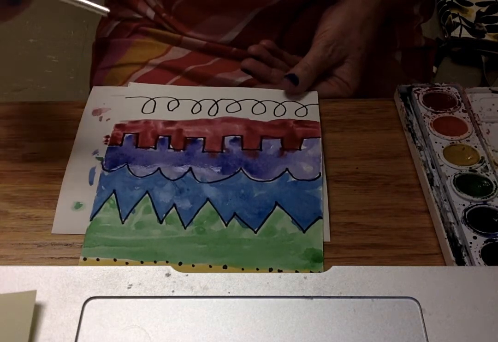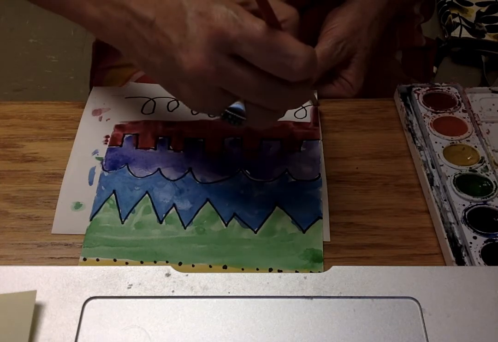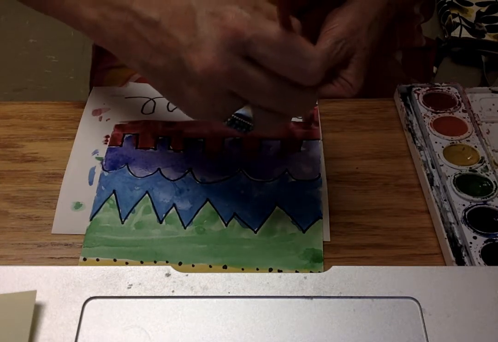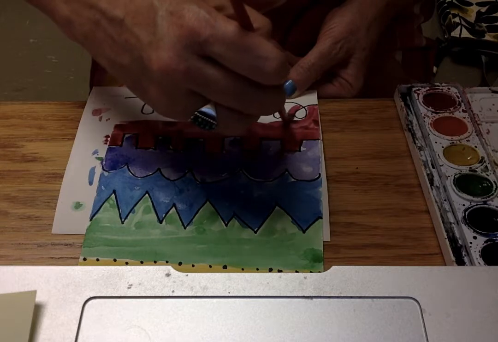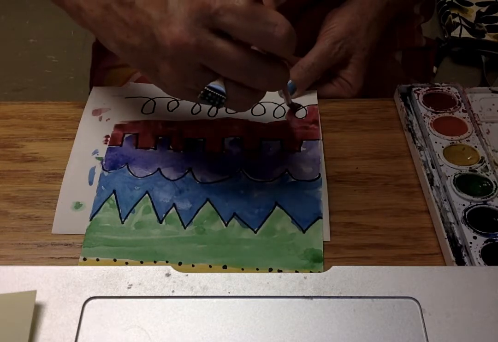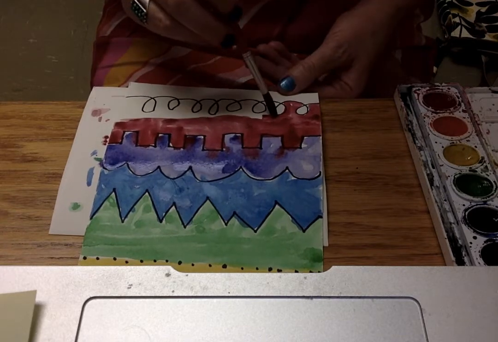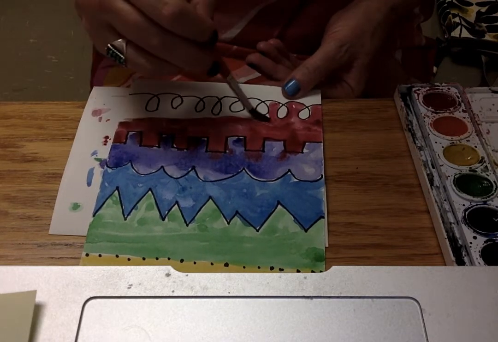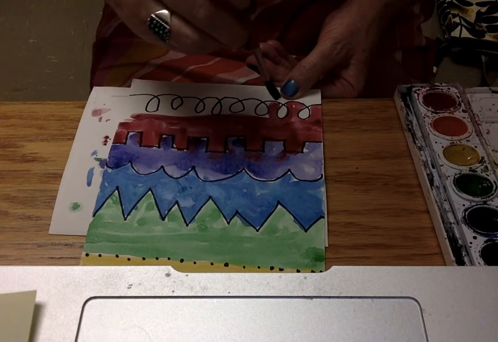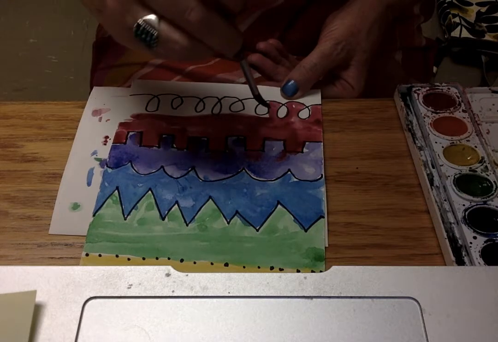Now, this gets tricky down here. So try not to color in the loops. Try to go around the loops. Of course, if you get a little bit in there like I just did, you're not going to worry about it. You're just doing your very best, artists.